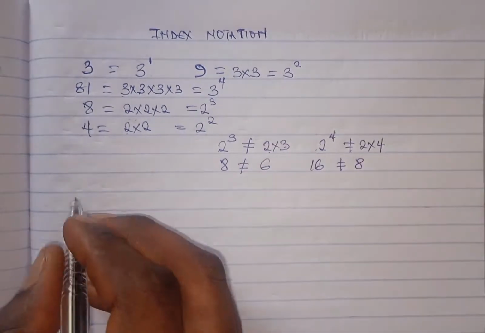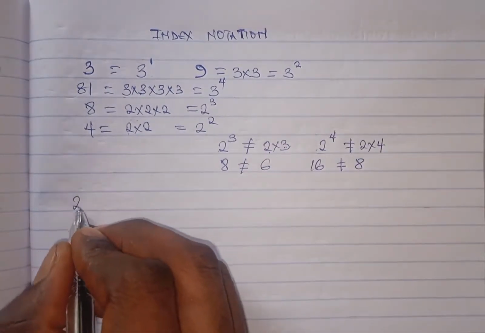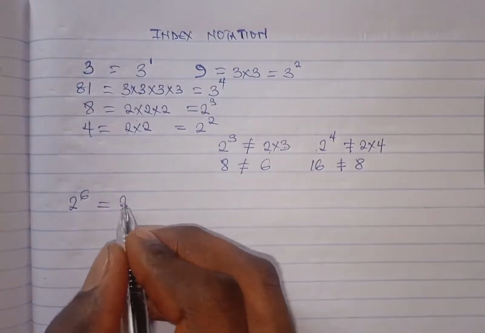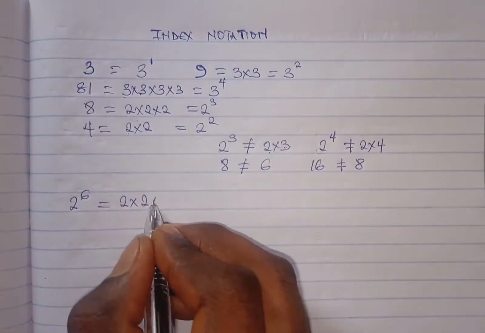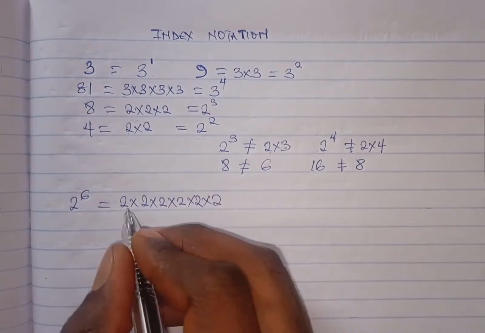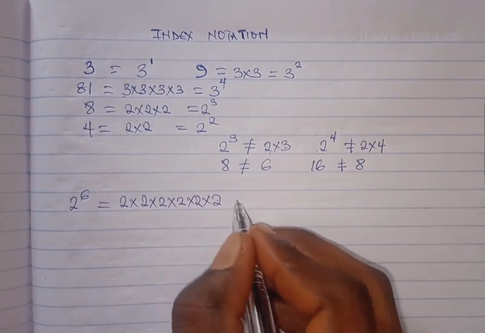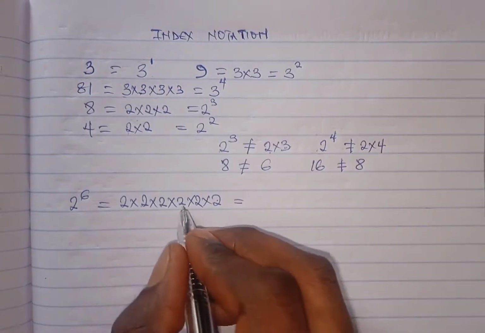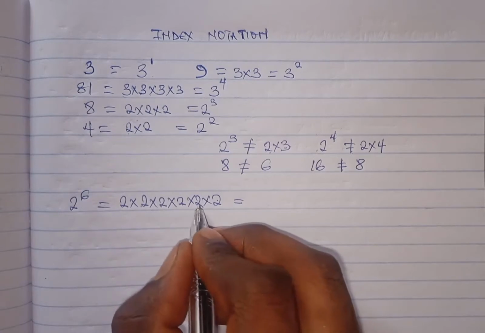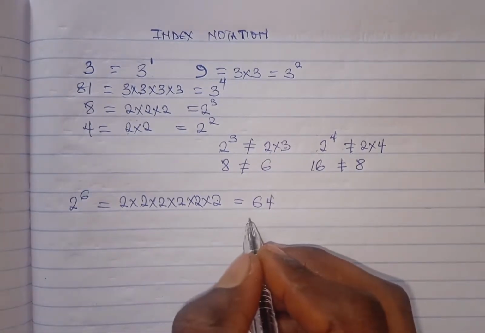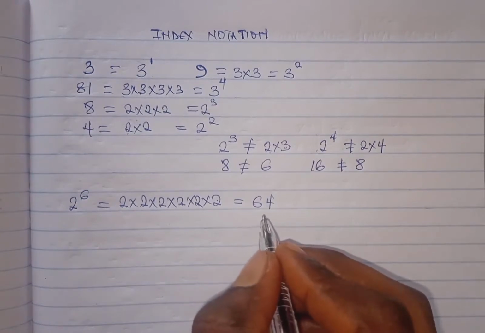Okay, for example, let's say you are given 2 raised to the power of 6. 2 raised to the power of 6 is the same as 2 in 6 places. That is 2 times 2 times 2 times 2 times 2 times 2. That's 1, 2, 3, 4, 5, 6. So which is the same as what? 2 times 2 is 4. 4 times 2 is 8. 8 times 2 is 16. 16 times 2 is 32. 32 times 2 is what? Is 64. So that is that on index notation.